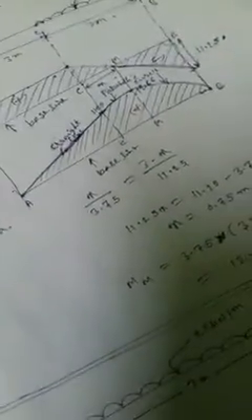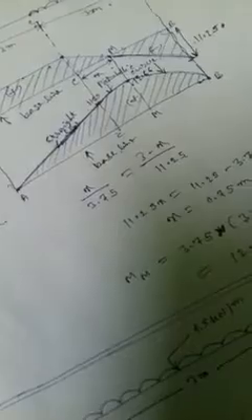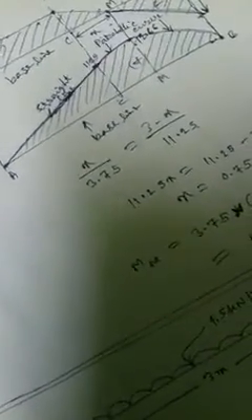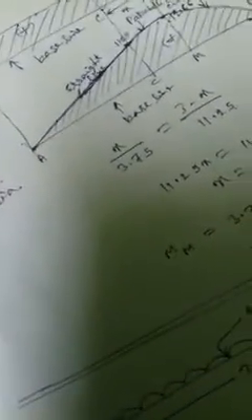So for calculating SFBM, we just calculate the SF and BM of the simply supported beam and the cantilever beam together, and this will give the result. Here one extra point should be mentioned, that is the point of contraflexure.